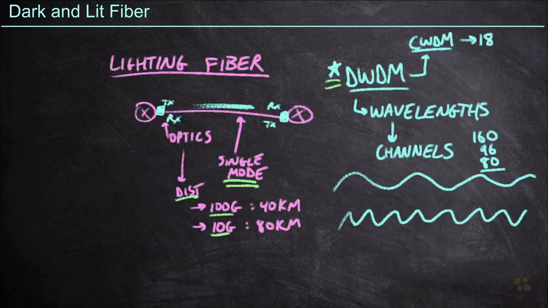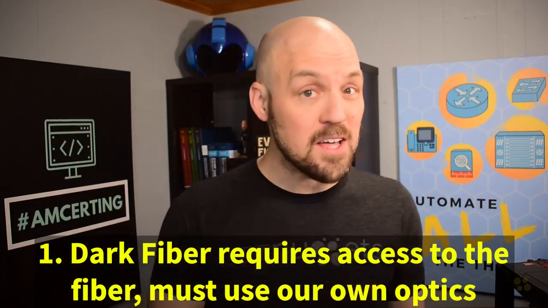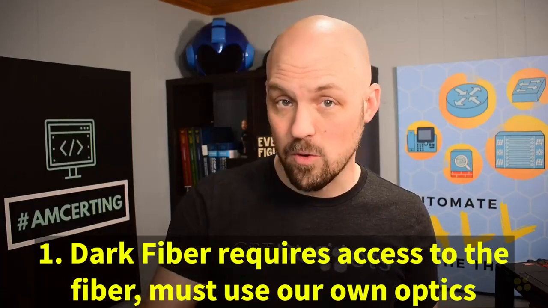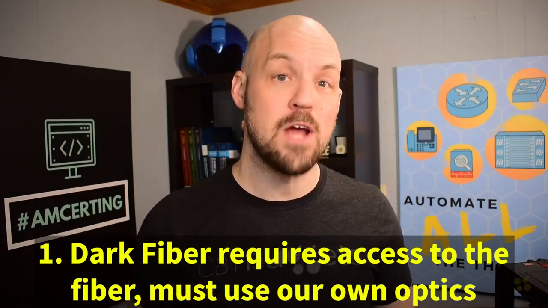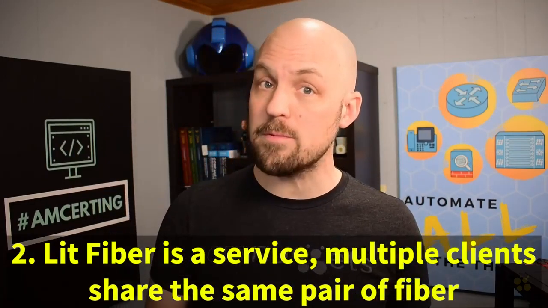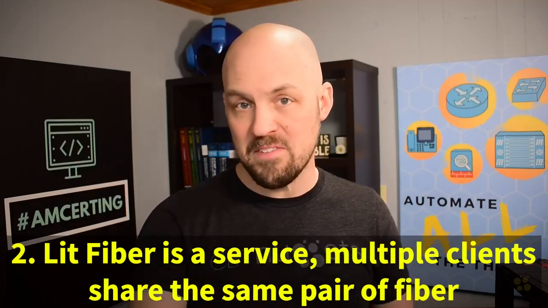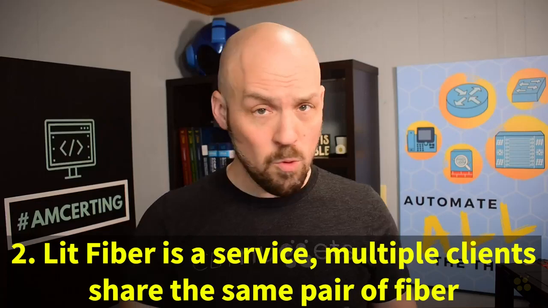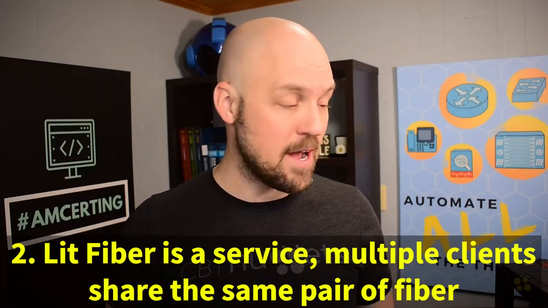So when we're considering our fiber services, first of all, we have dark fiber. Dark fiber is dark to us, meaning that we have to not only have access to it via purchase or lease, but we also have to light it ourselves. We have to purchase our own optics for that connection. Meanwhile, we could go with a lit fiber service. So the lit fiber service, the service provider lights the fiber and they hand it off to us, maybe via copper, maybe via fiber. But either way, we're going to be sharing that connection with other customers because it is a service that's being provided to us.